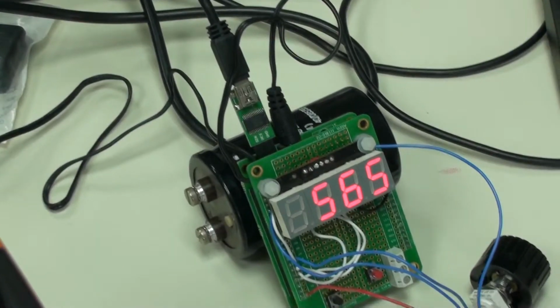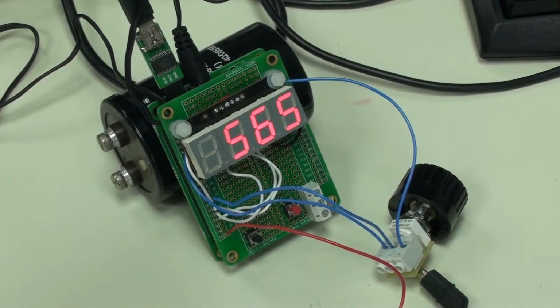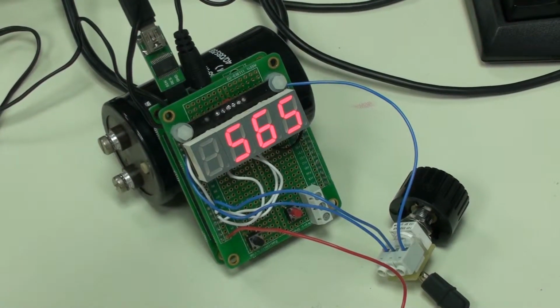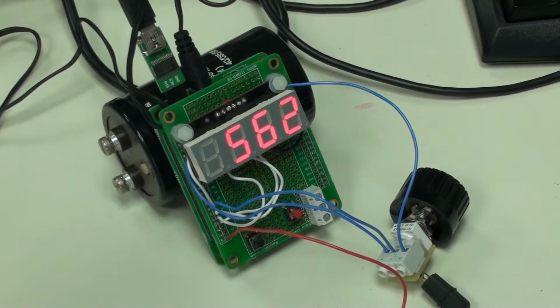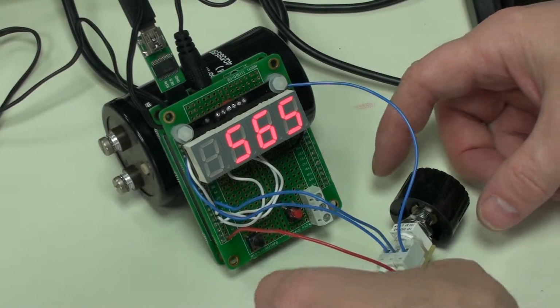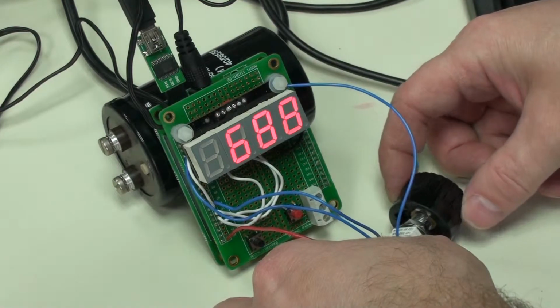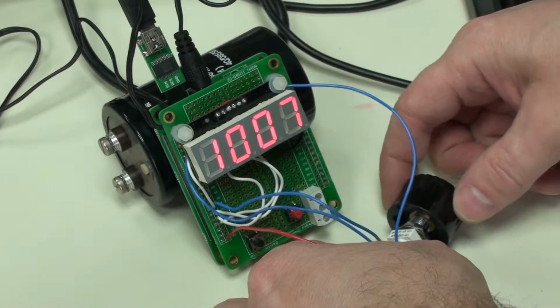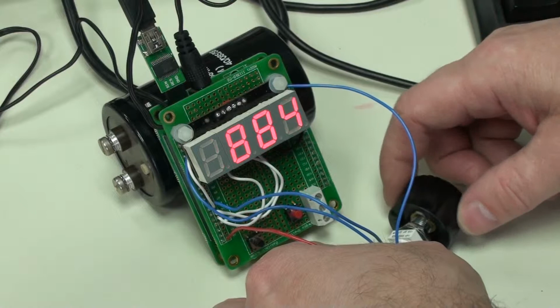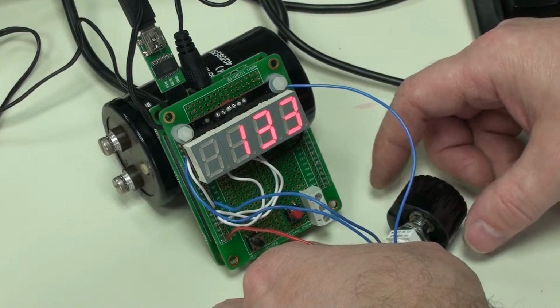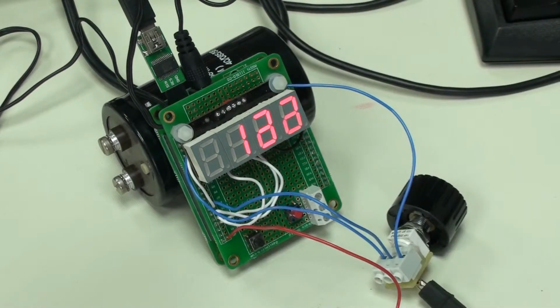So if we look at that program running, you can see we've got the potentiometer, and that's giving us the reading. There is some noise on there, a little bit of flicker on the last digits, but as I alter the potentiometer, you can see I can vary between 0 and 1024, and you've got that tiny bit of instability there.